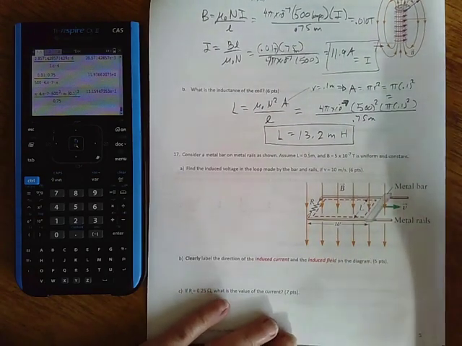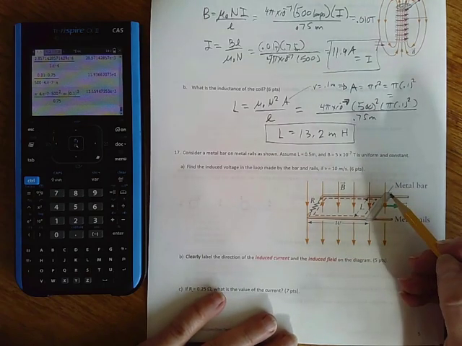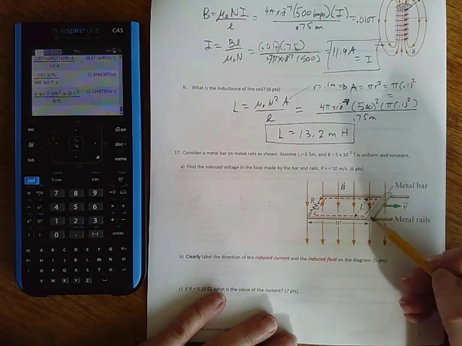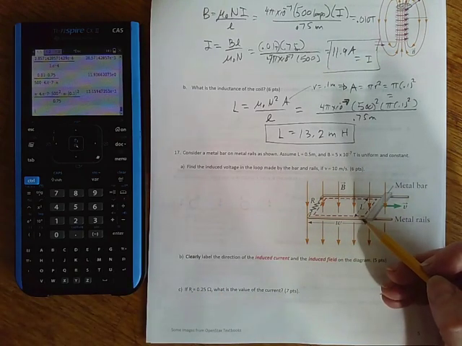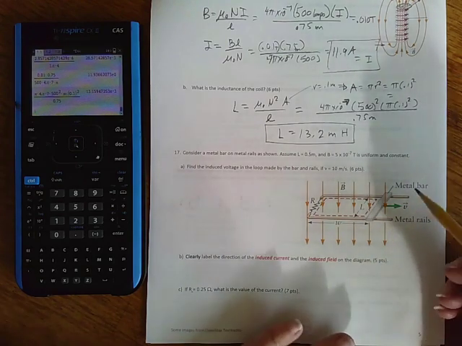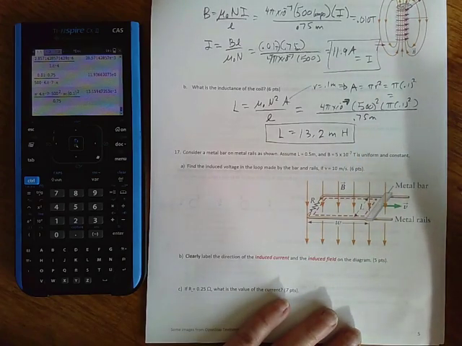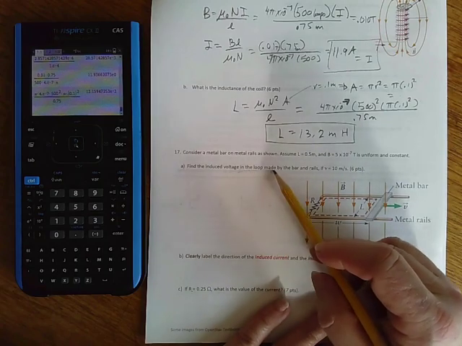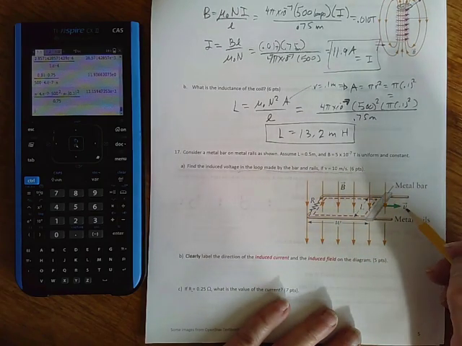Let's look at the next one here. Assume a metal bar on metal rails. L is, we got a number for L, we got a number for the width here. Or we should have a number for, or I guess it doesn't matter. Maybe it doesn't matter, or maybe I made a mistake. We'll see. All right. And assume a B field, we got that. Find the induced voltage in the loop made by the bar and rails if velocity is 10 meters per second.